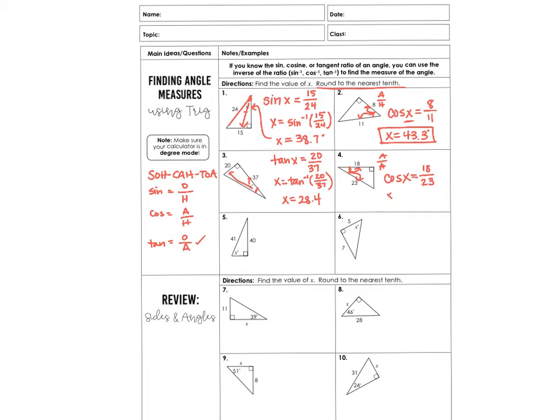So again, to find x, you're using the inverse cosine of 18 divided by 23. So inverse cosine of 18 divided by 23 equals 38.5.